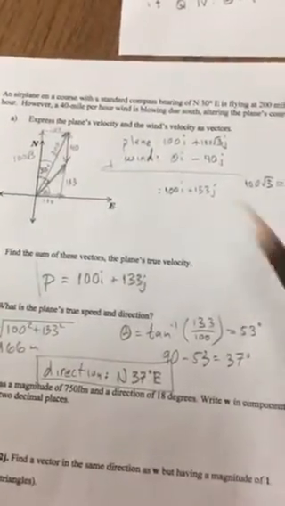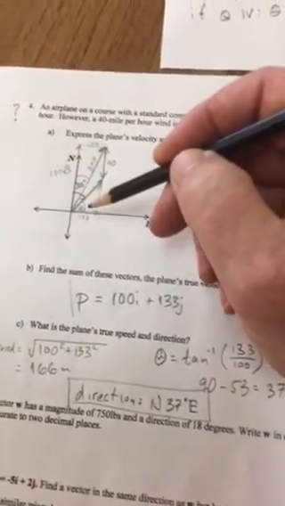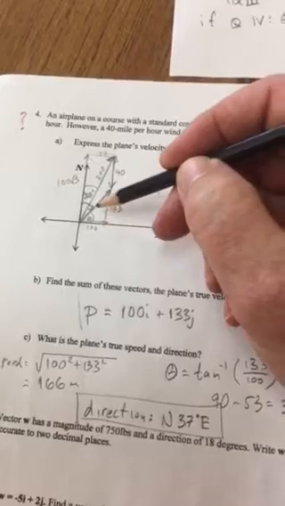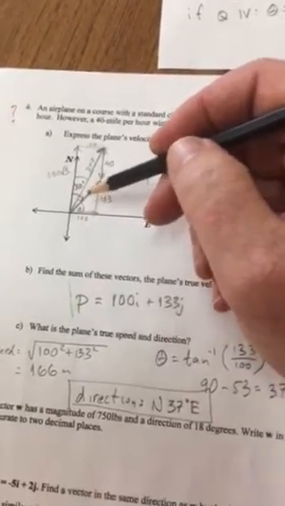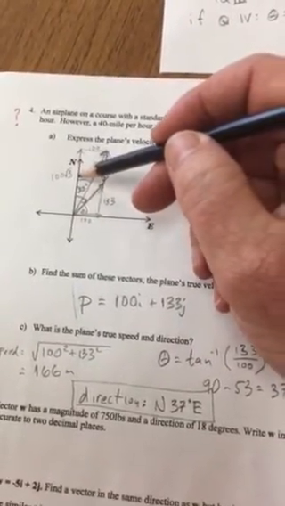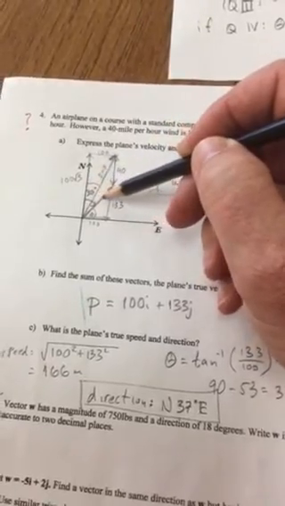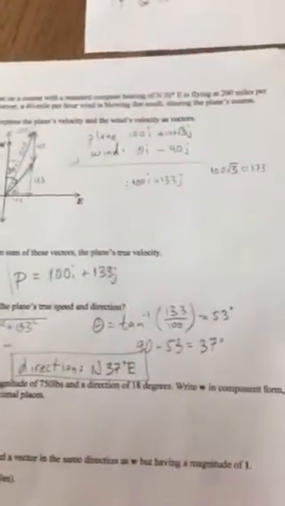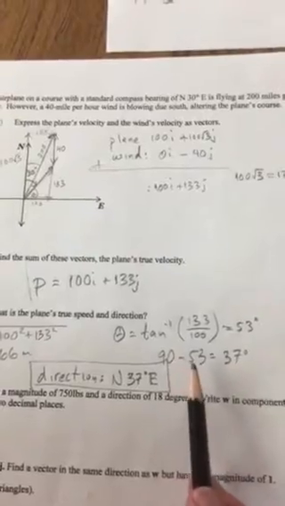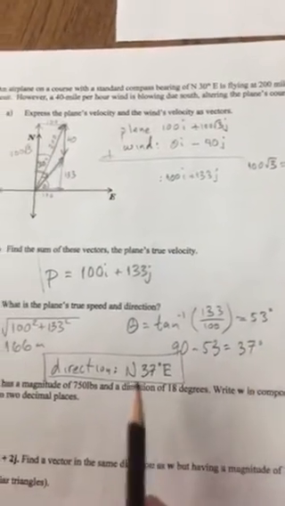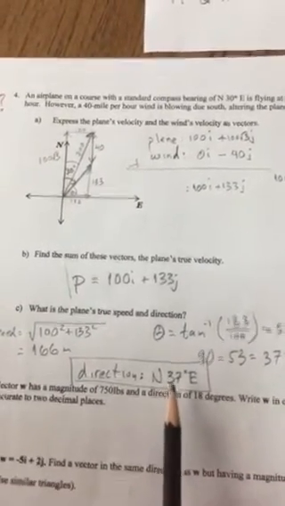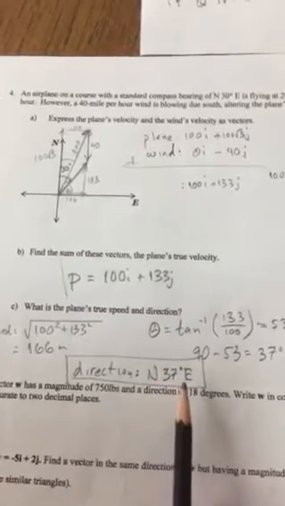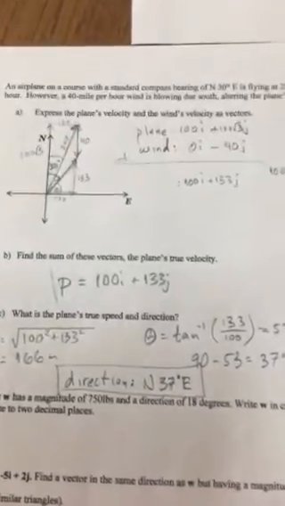One little wrinkle here, though, is that 53 degrees, that's this angle right here between the horizontal and the vector itself. The bearing for this plane would be expressed as degrees east of true north. And that is going to be, so 90 minus 53 is 37 degrees. So it's actually, the direction of the plane is this right here. North 37 degrees east. All right, so that's enough about the vectors and stuff.